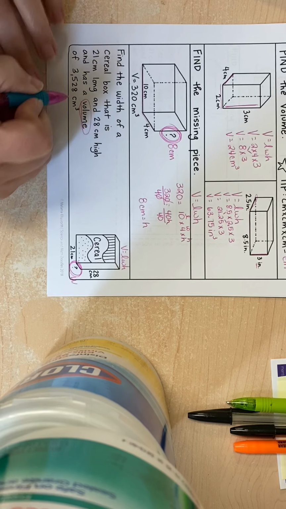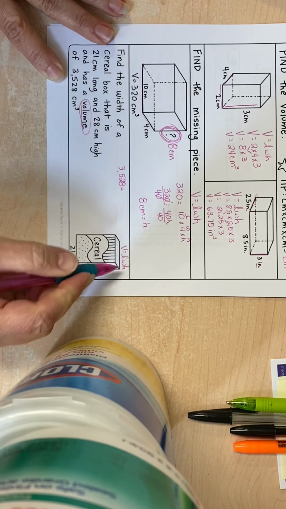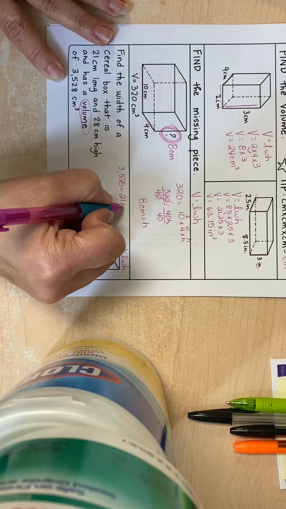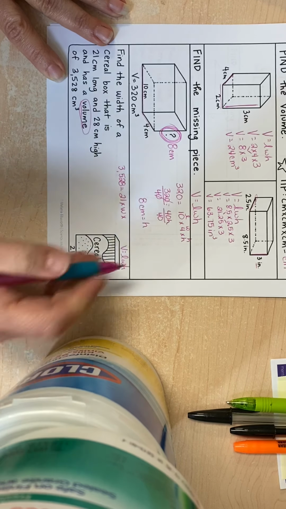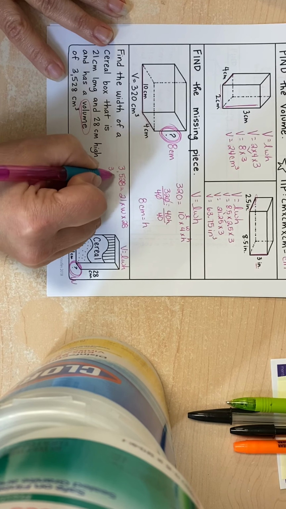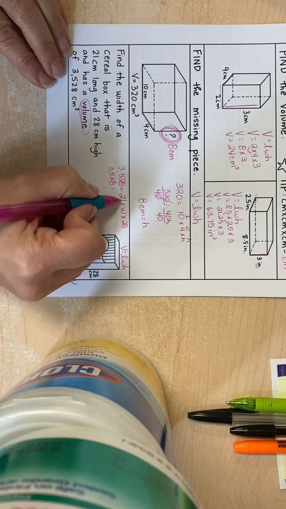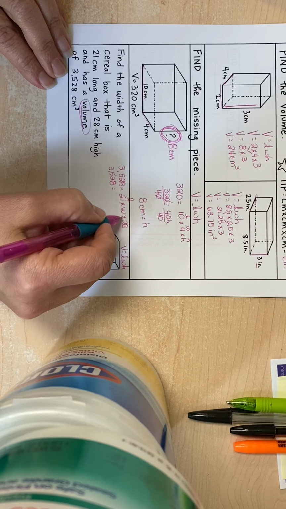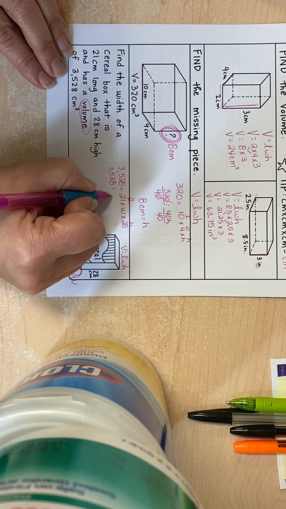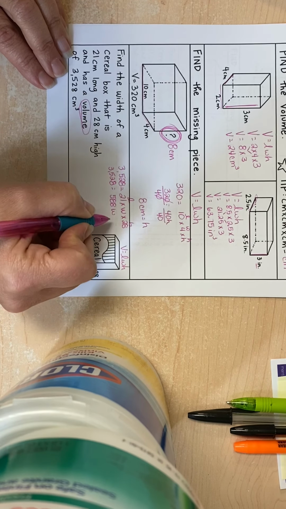So my volume, I already know what it is. 3,528 equals my length, which is 21, times my width, I don't know what that is, times my height, which is 28. So 21 times 28 gives me 588W.